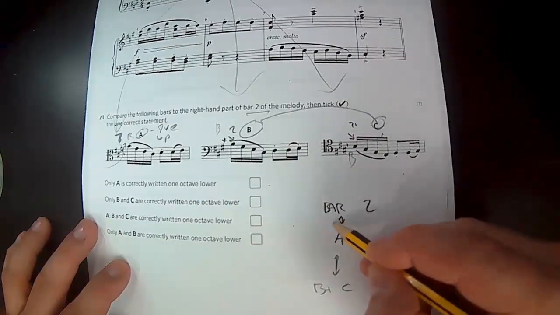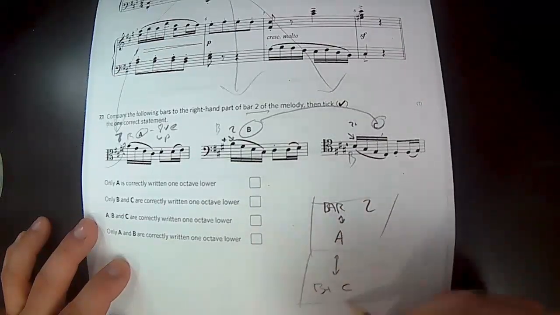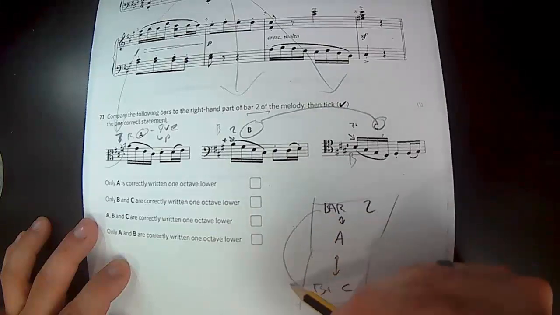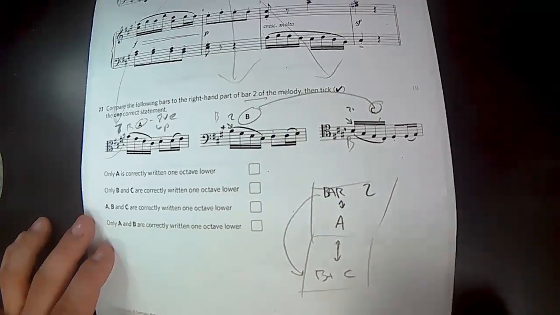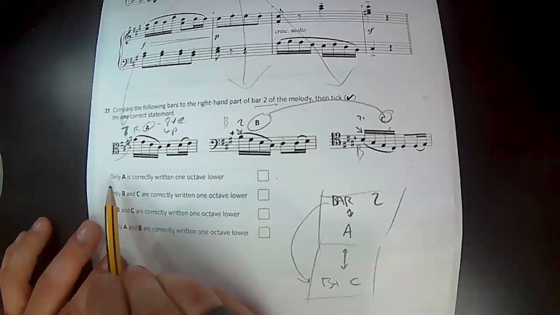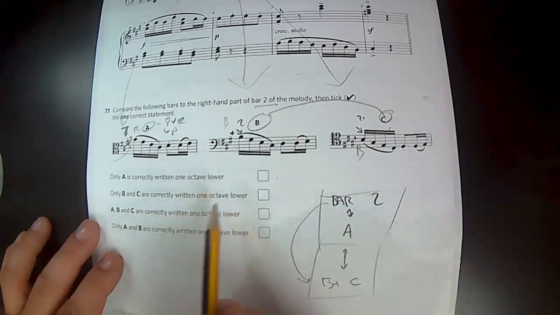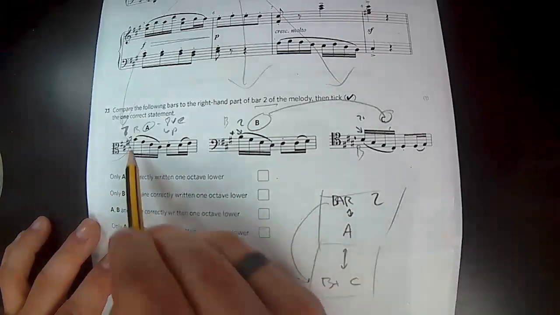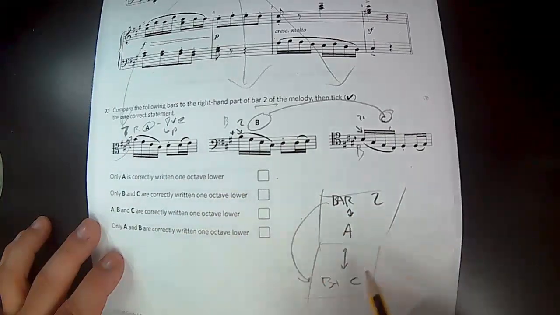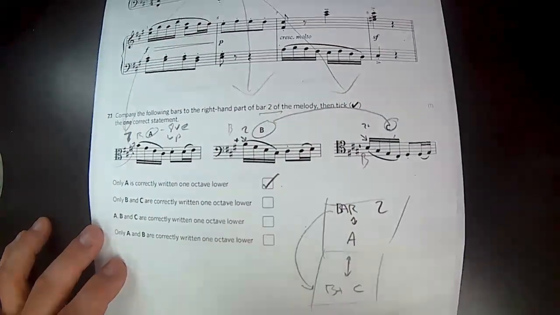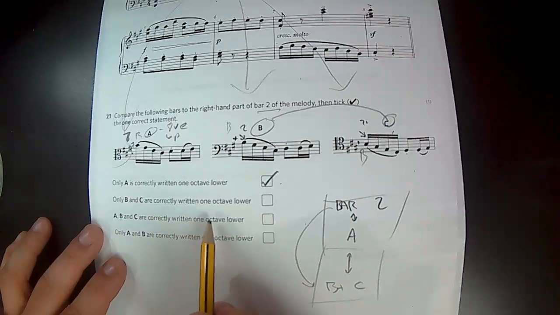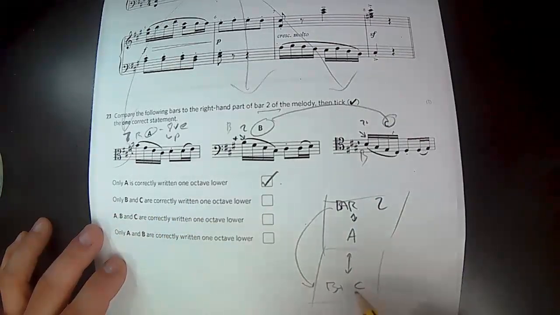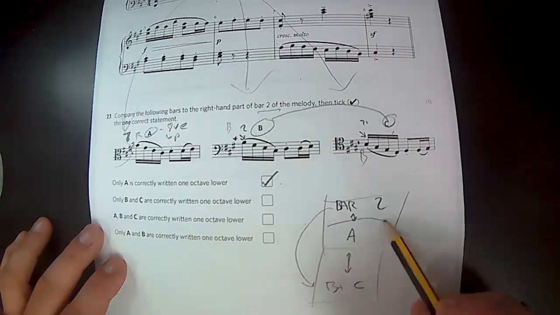So that's 1 octave there between those, and 2 octaves there. So we can see that in relation to middle C. Only A is correctly written 1 octave lower. A is 1 octave lower than bar 2, and the others aren't. So yeah, that's true. Only B and C are correctly written 1 octave lower. Not true. B and C are 2 octaves lower than the original.